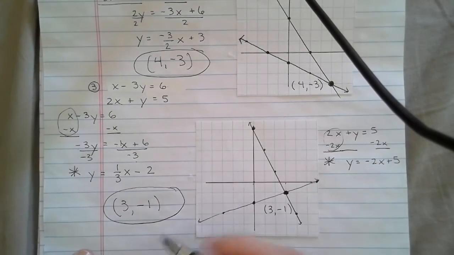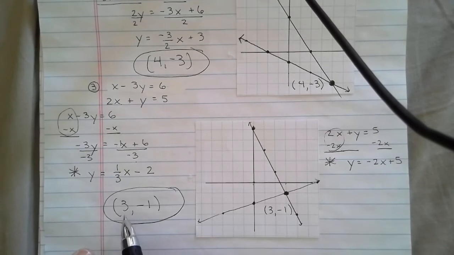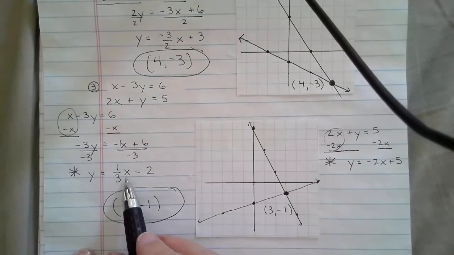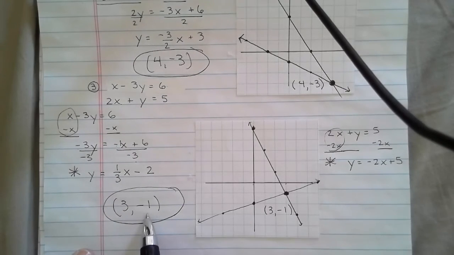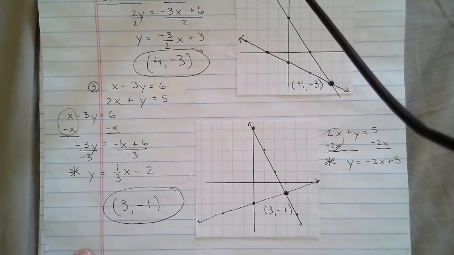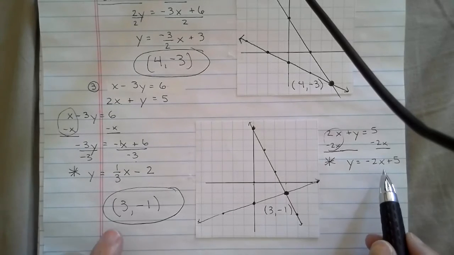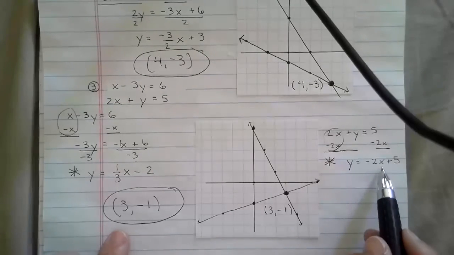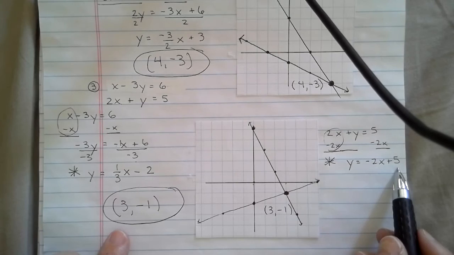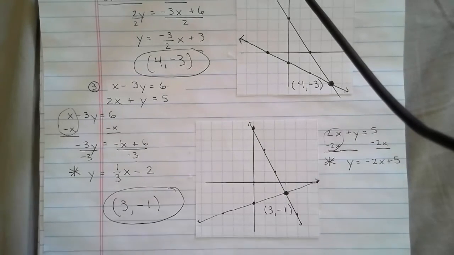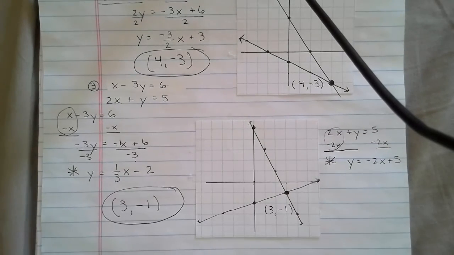I'm just going to check real quick here. If I plug a 3 in here, 1/3 of 3 is 1, minus 2 really does give us -1, our y value. It works. If I'm over here and I plug in our 3, -2 times 3 is -6, plus 5, hey, that's also -1. So we know that we've done this correctly. All right, folks, I'll see you in class.